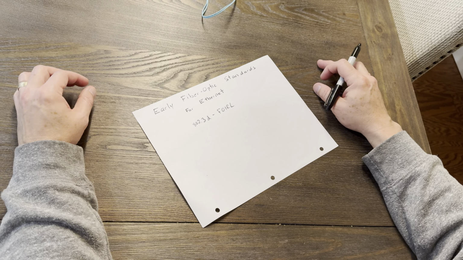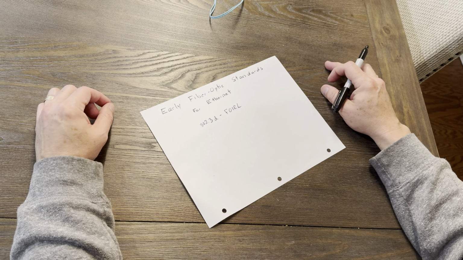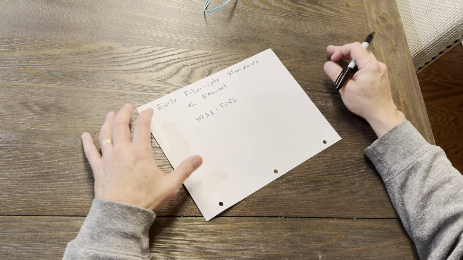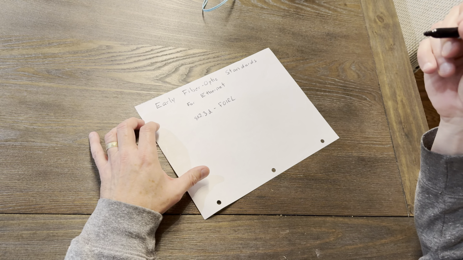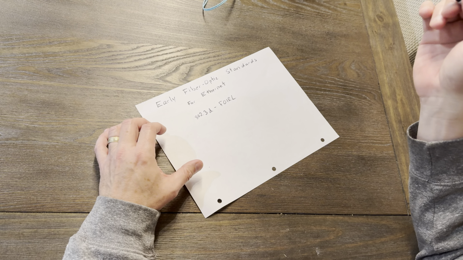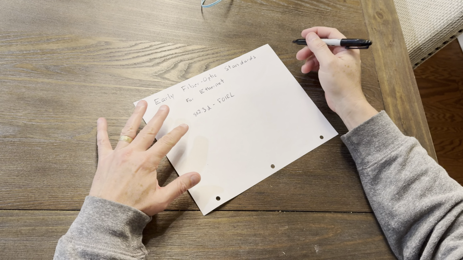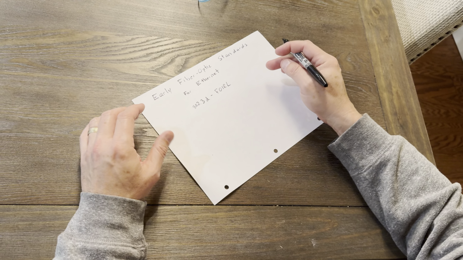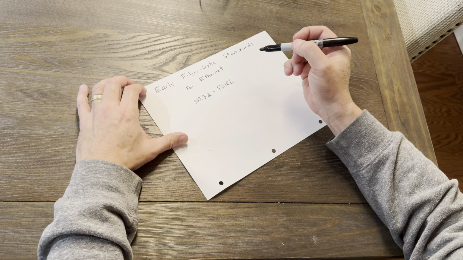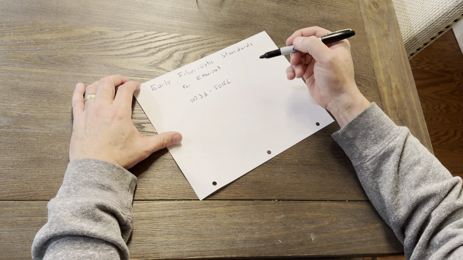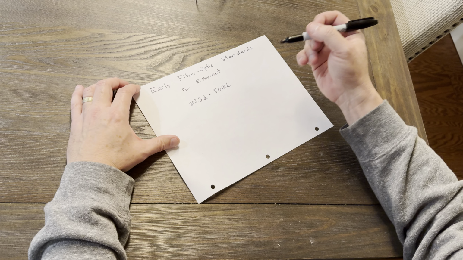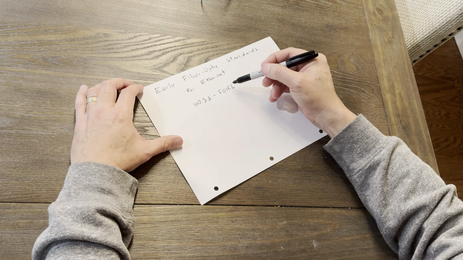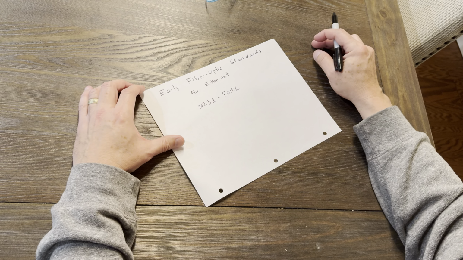So let's pick up our discussion of the early Ethernet standards by focusing on the fiber optic standards. These came out in the late 80s and early 90s. There's really two standards that I'd like to talk about. The first one was IEEE 802.3d. That standardized the first fiber optic standard for Ethernet, called fiber optic inter-repeater link, or FOIRL.